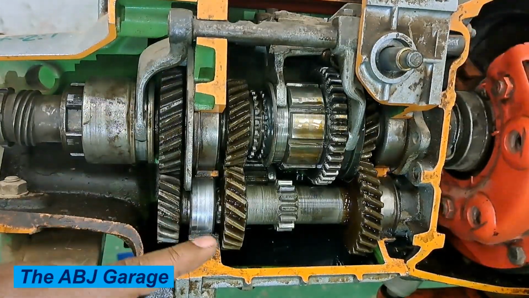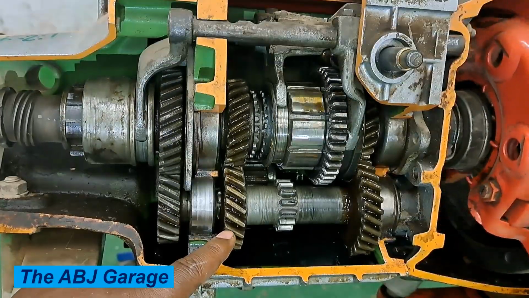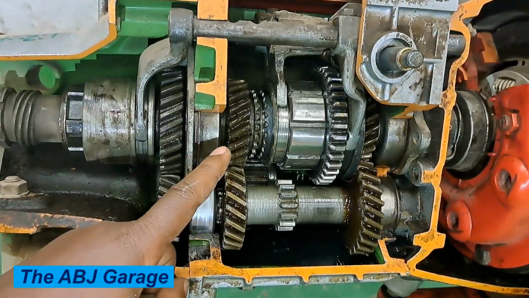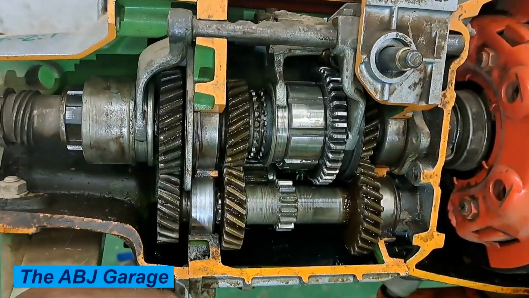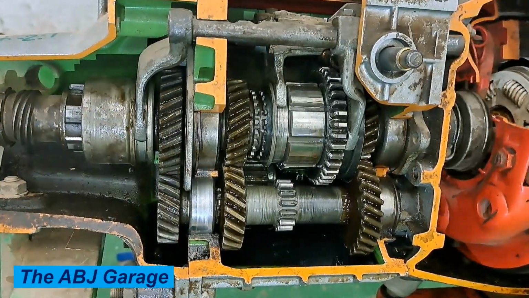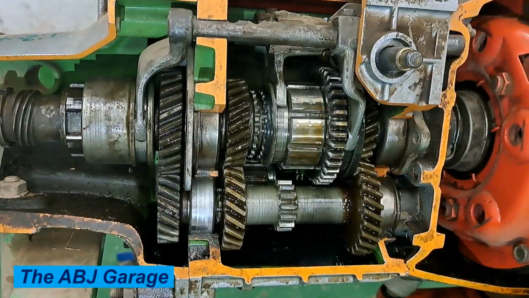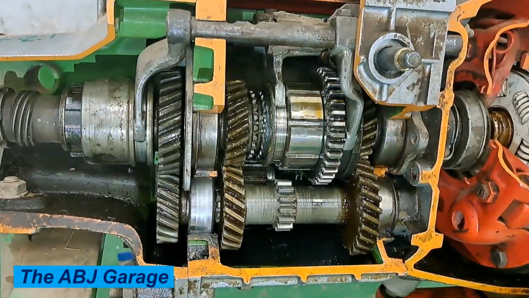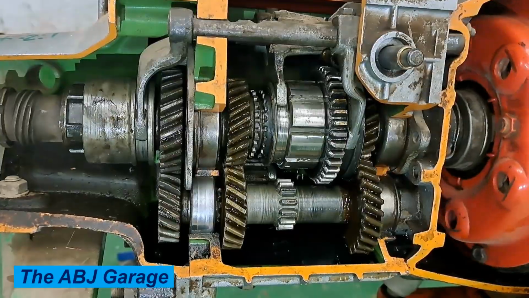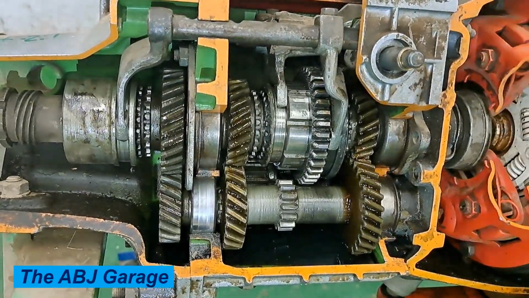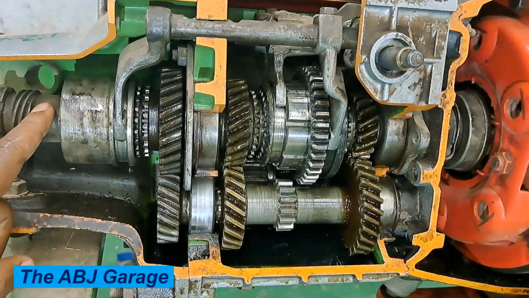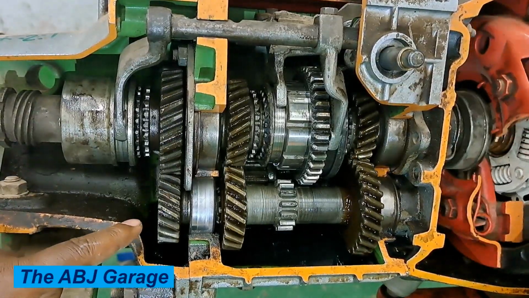In order to engage third gear, this will be the counter shaft gear for third gear, and this will be the output gear for third gear. In order to apply third gear, first it has to be placed in neutral. Bring it back to neutral. Now it is in neutral because the output shaft is not rotating, while the counter is still running.